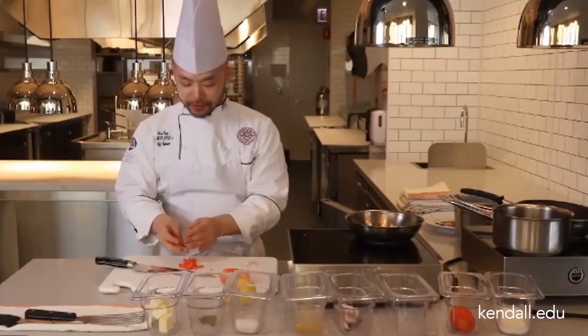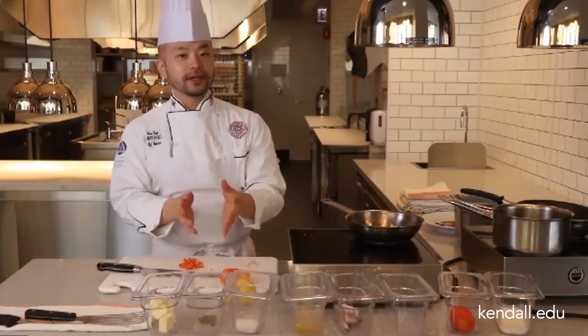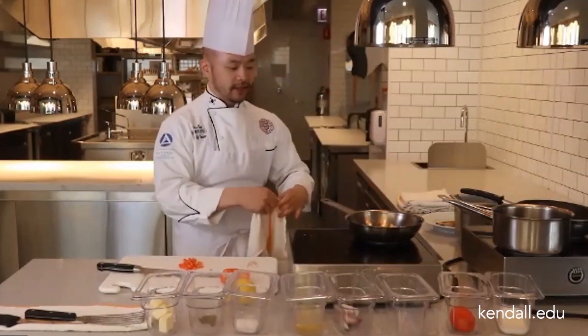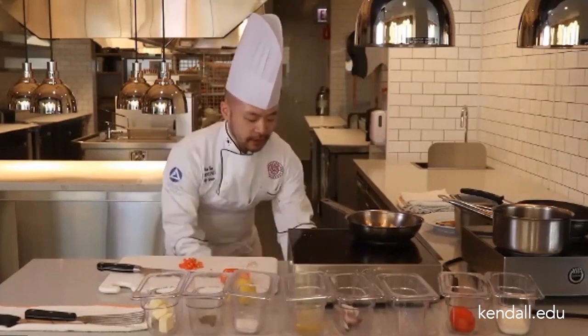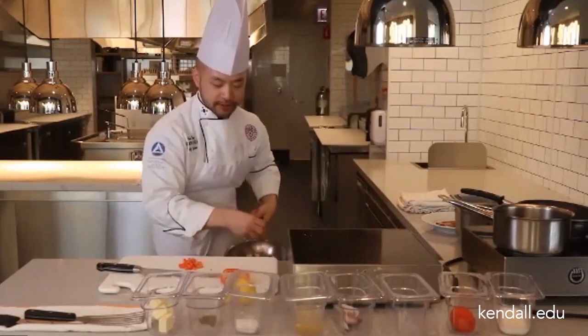So once I have this all prepared, I am ready to go. And you'll see that if you have everything well mise en place, cooking becomes very, very simple. So what I'll do here is I'll dry my hands. And then if we go back to this, I have my mushrooms. I'm going to add my shallots.